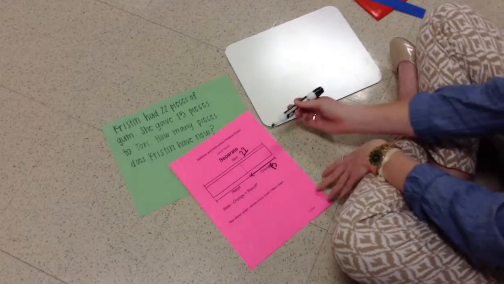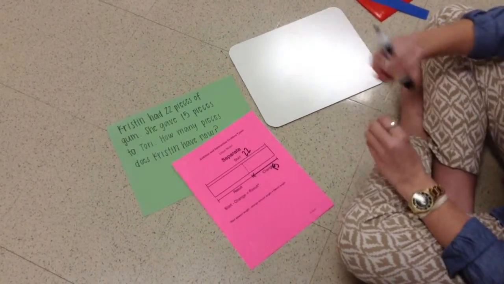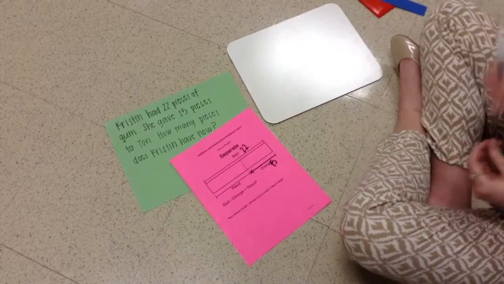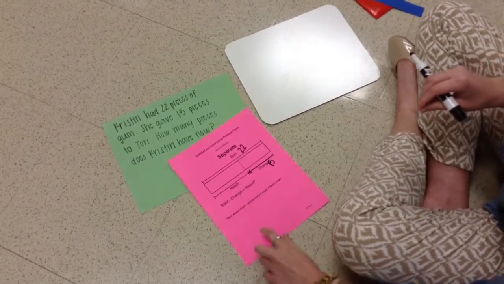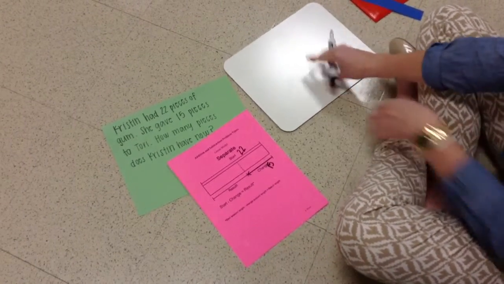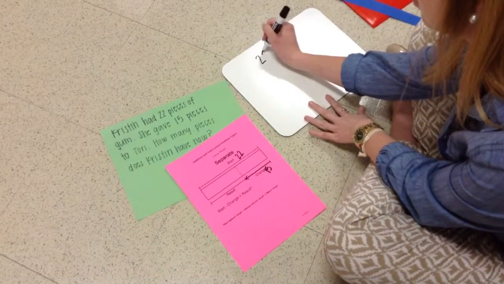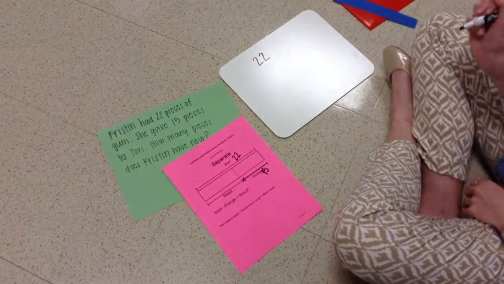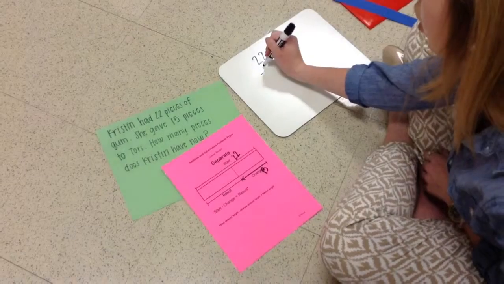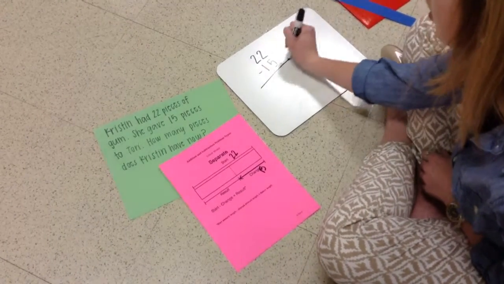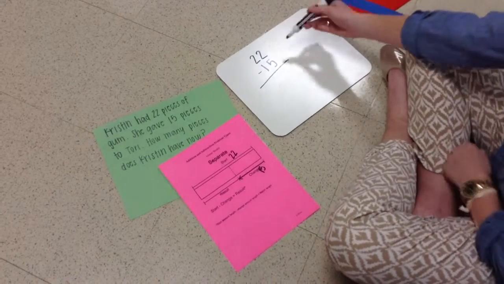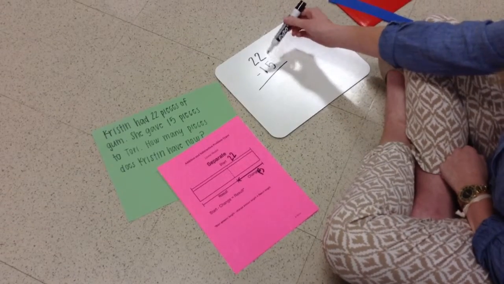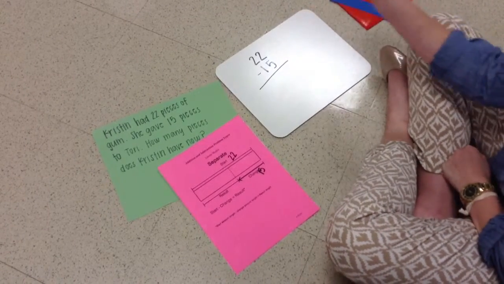So, if she started with 22 and she gave 15 pieces to Tori, we're going to have to subtract to find our result. So we're going to subtract our change, which is 15, from our start, which is 22. I can't take 5 ones from 2 ones, so I'm going to have to regroup.